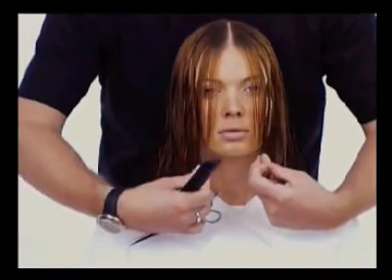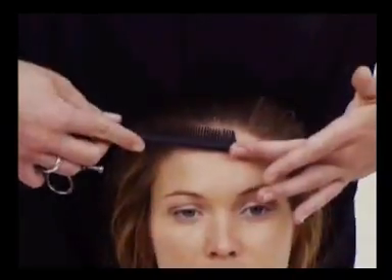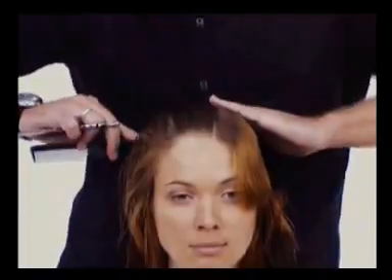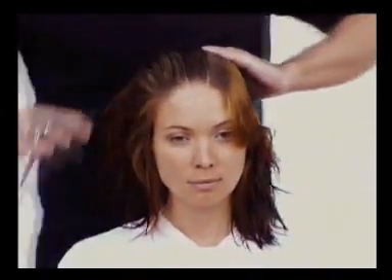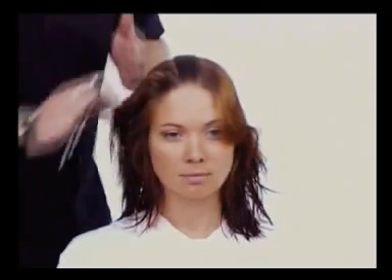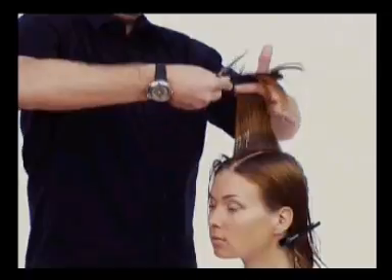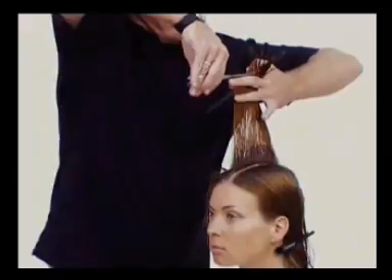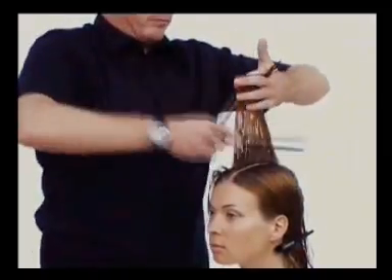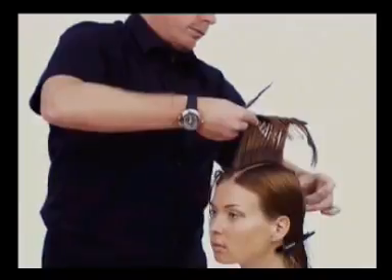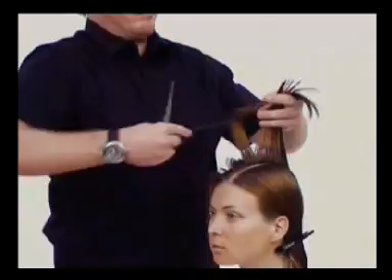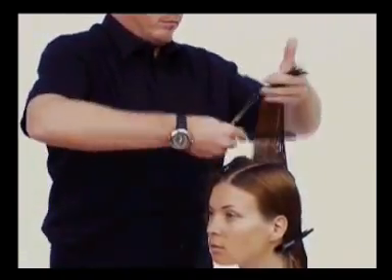Having checked the balance of the forward graduation, a profile section is taken, approximately ½ an inch wide, from the front hairline to the nape. With the head upright, the section is combed to 90 degrees using the fine teeth of the comb. The line is cut square using the front and side perimeter as a guide to length. From the crown to the occipital, the hair is over-directed up and continued square to follow the guideline.